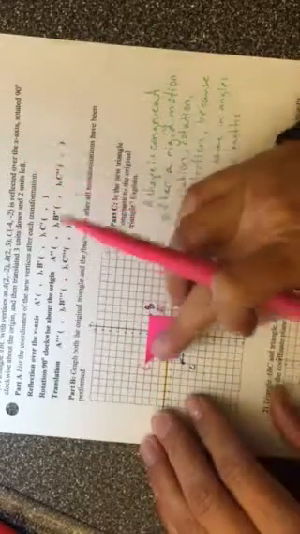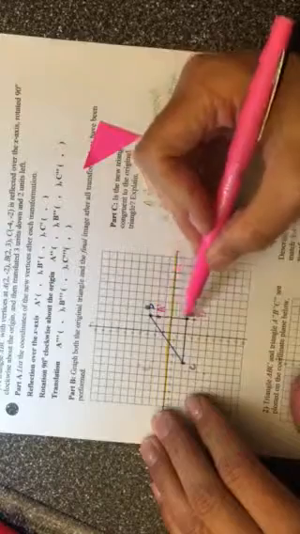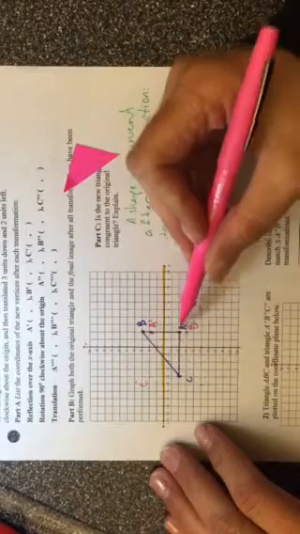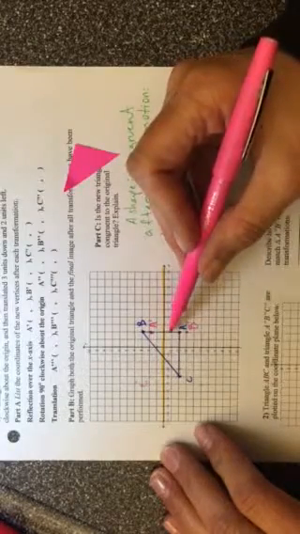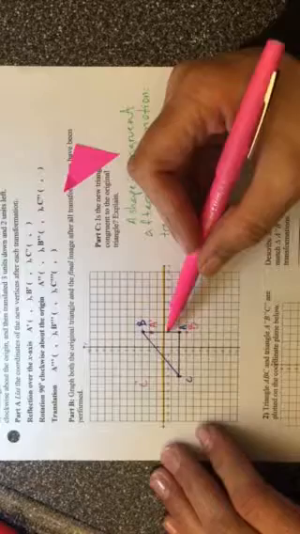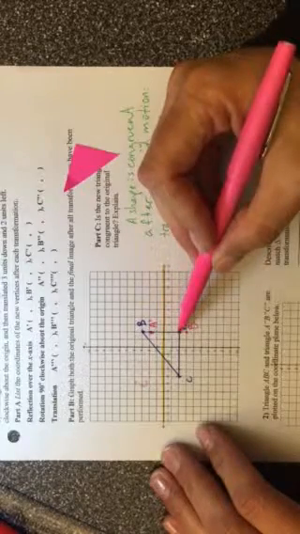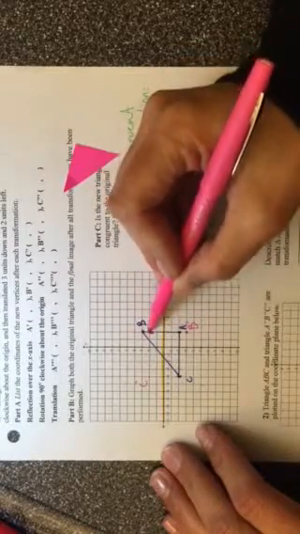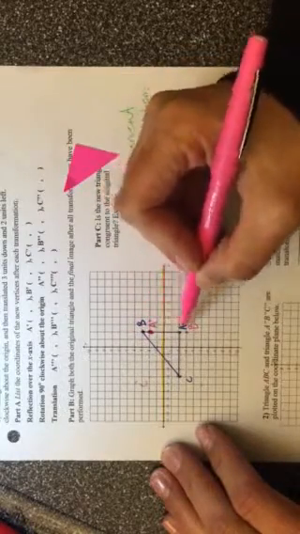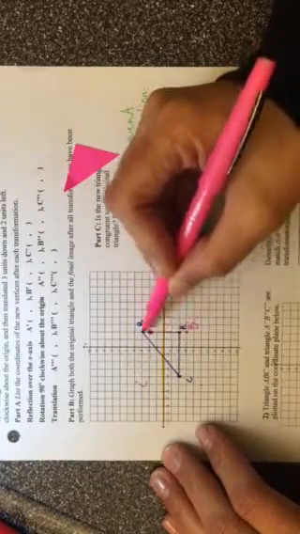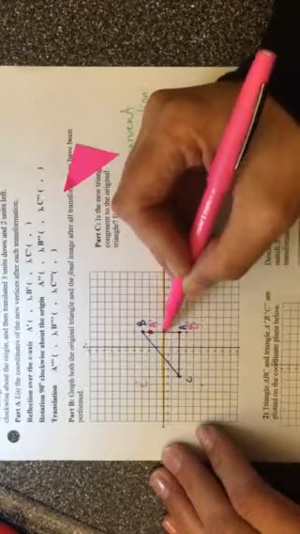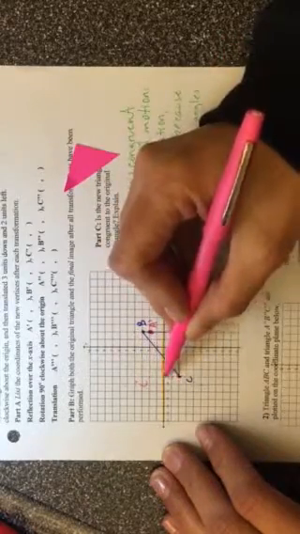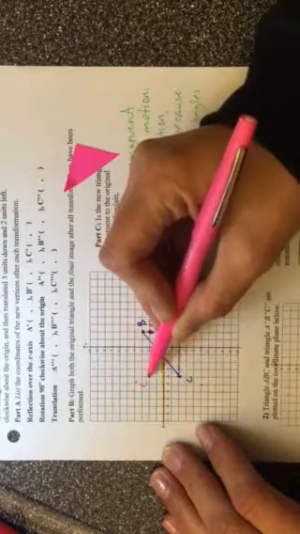The way you actually do it is you take the original points and you count the distance to the line of reflection, and then you count that same number of units again past the line of reflection. So if I go 1, 2 to the line of reflection, then I go 1, 2 past it, and you can see it lands right there. Mark it A prime. B goes the other direction, so it goes 1, 2, 3 to the line of reflection and 1, 2, 3 past. C goes 1, 2 to the line of reflection and 1, 2 past.